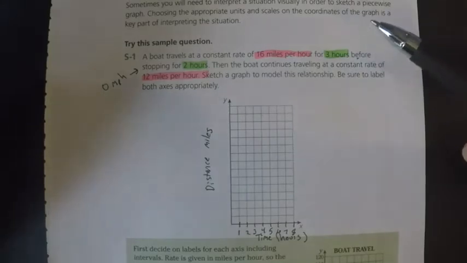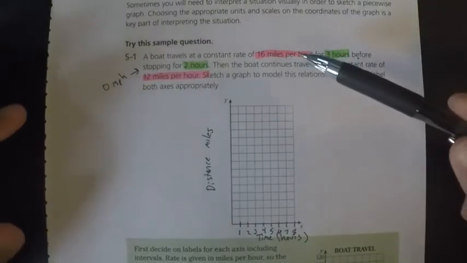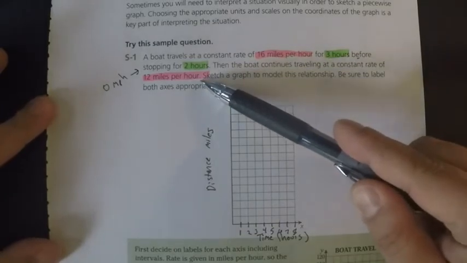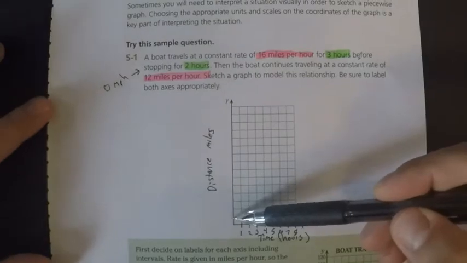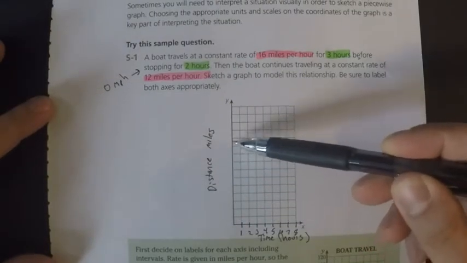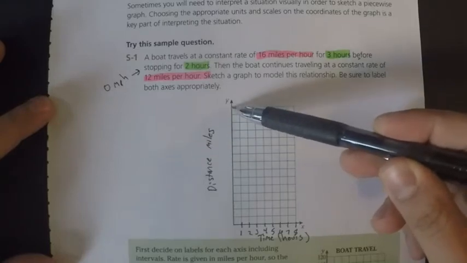What I would say is let's count by something that is in common between 16 and 12. First let's see how many boxes we have here. 1, 2, 3, 4, 5, 6, 7, 8, 9, 10, 11, 12, 13, 14, 15.